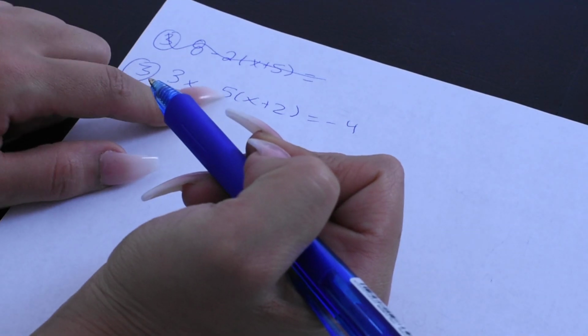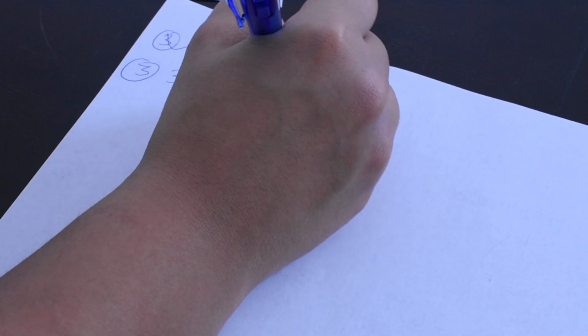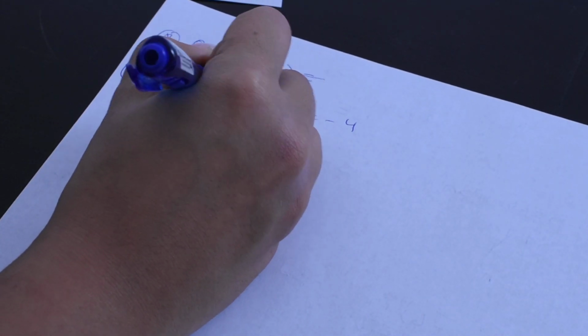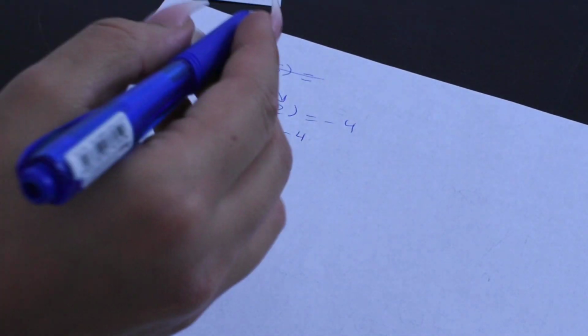We're going to do 3x minus 5 times x plus 2. Oh, wait, I like this one. Because it has a negative thing you have to distribute. So you got to keep that in mind, all right? First step, eliminate parentheses. So I got to distribute this -5, not just 5, to both. So 3x, -5 times x is -5x, -5 times 2 is -10, equals -4. Next step, combine like terms.